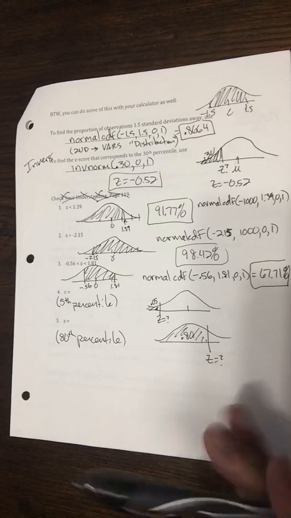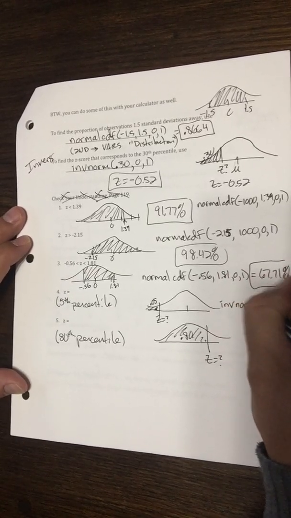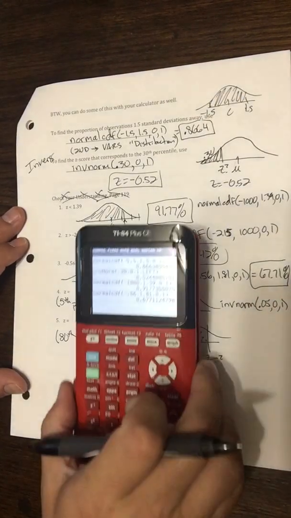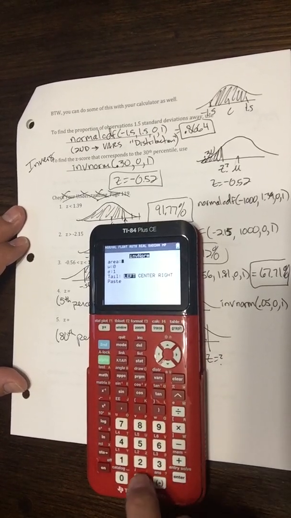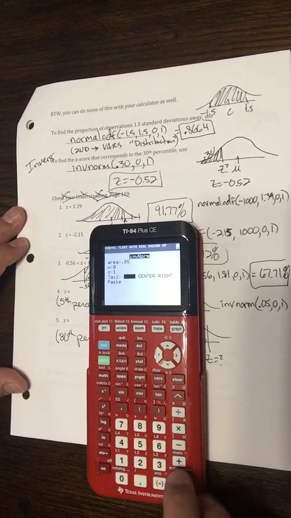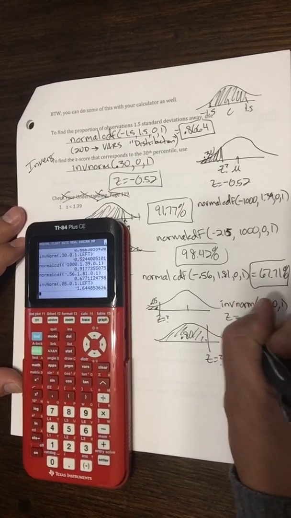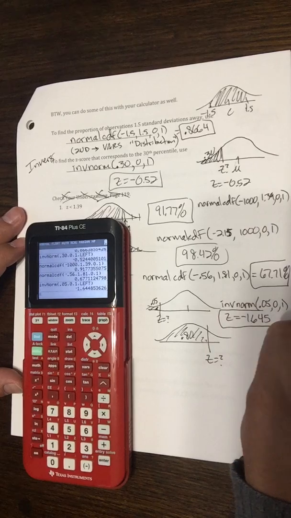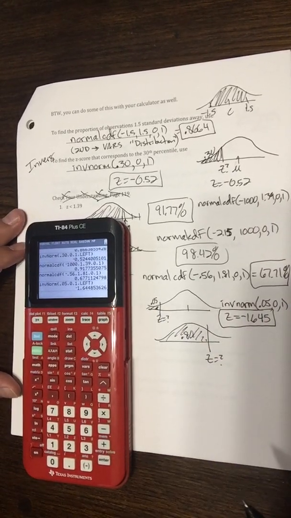For the 5th percentile, this one's pretty easy. You just go inverse norm on your calculator and you go 0.05, 0, and 1. So hit second and variables, go to inverse norm, and we put 0.05 and 0 and 1, and we'll call this one left. If you don't have a calculator, it's definitely left. And I get a z of -1.645. That's how many standard deviations you have to be below the mean to be the 5th percentile.